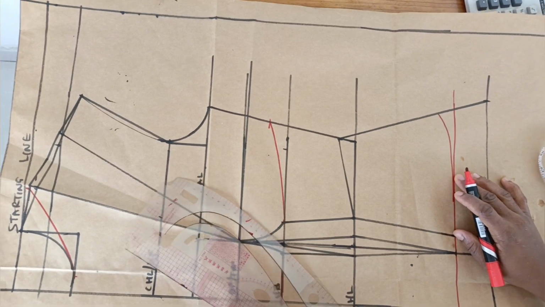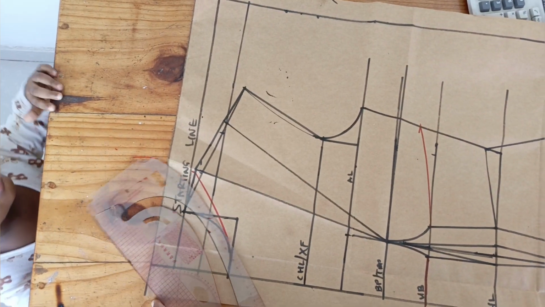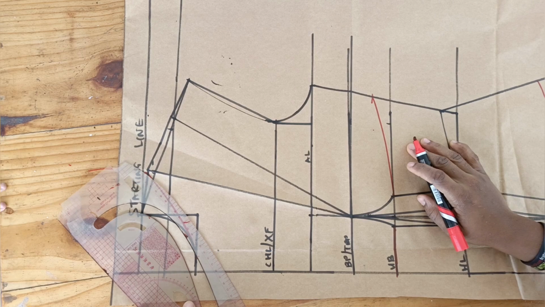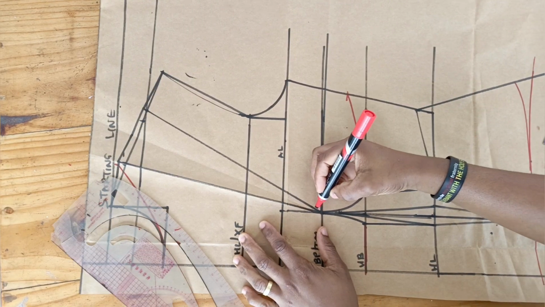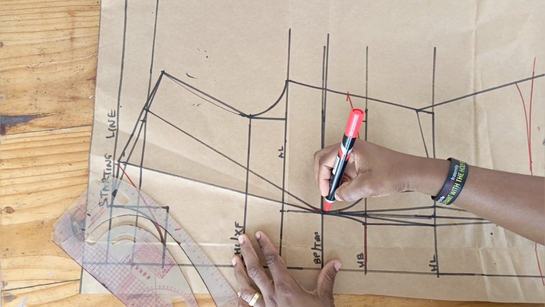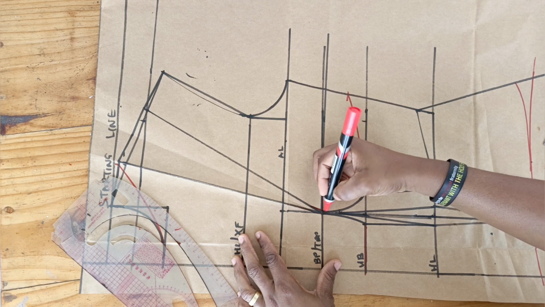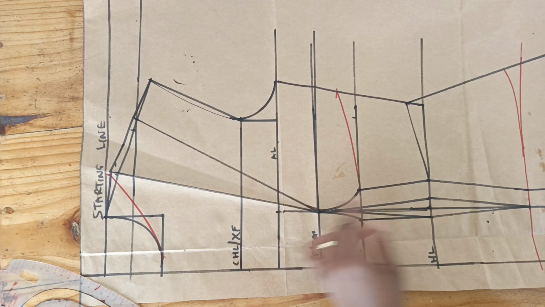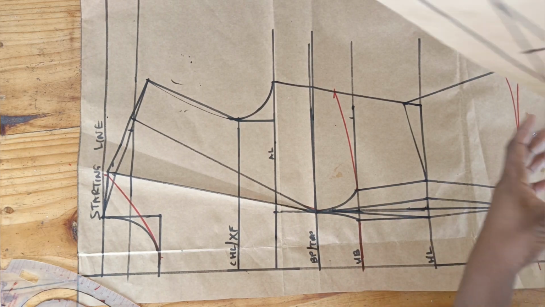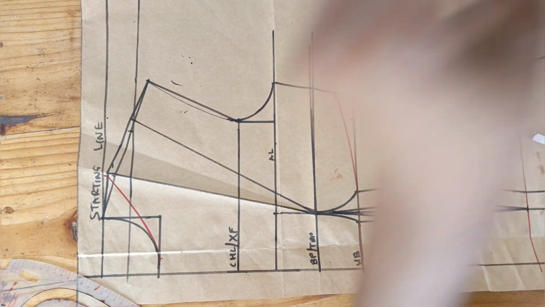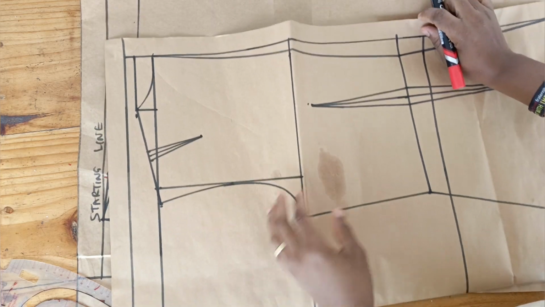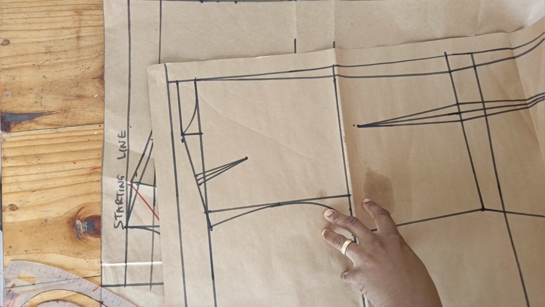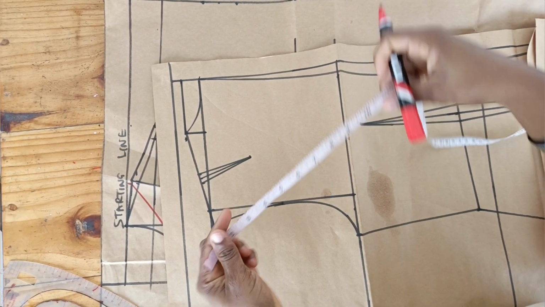So this is for the lower part, and for the upper part, I'm going to be blending out this pointy edge at the nipple point. Just blend it out this way, and then I'll start laying this out. So I'll be cutting this out. I'm going to be altering the back piece as well, the neck area. I'm going to be taking out the same thing I took from the front.